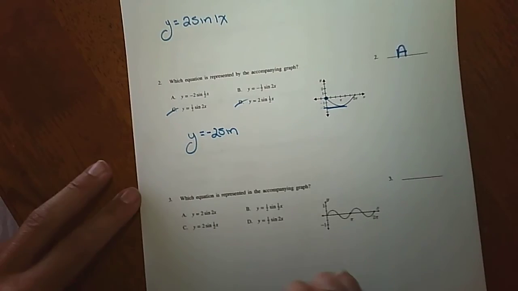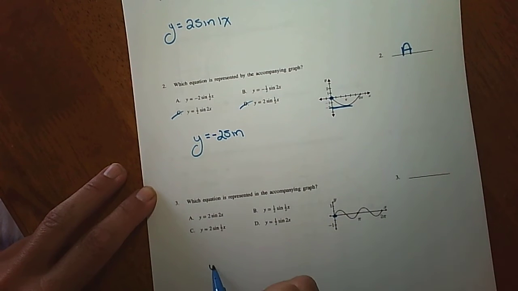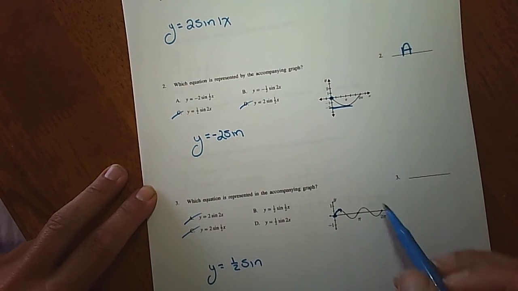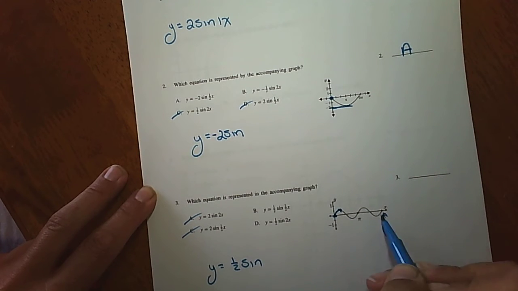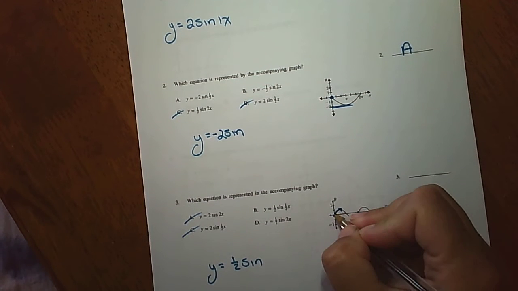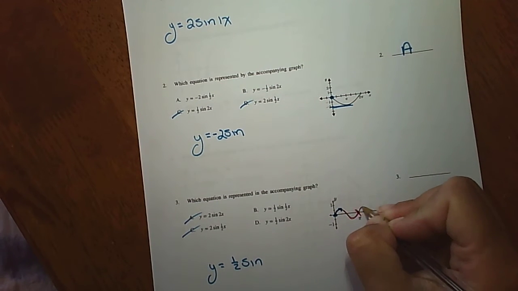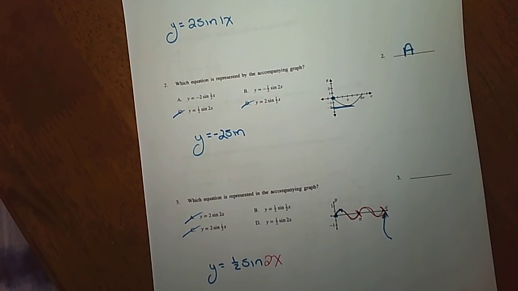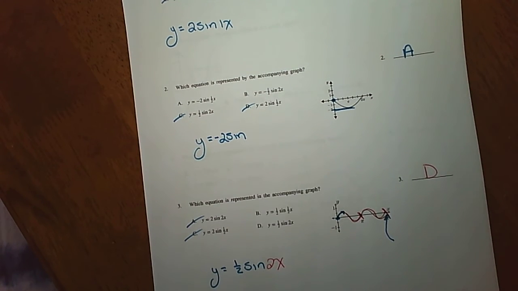Next one hits the origin again. So it's sine. It's going up, so it's positive. It's going up to a half, so there's got to be a half out in front. So now I know I can eliminate A and C. Now look at 2 pi. All right, how many up and downs do you see? Well, here's 1 up and down. Here's 2 up and downs, so that means there needs to be a 2 in front of the x. So that's going to be D.